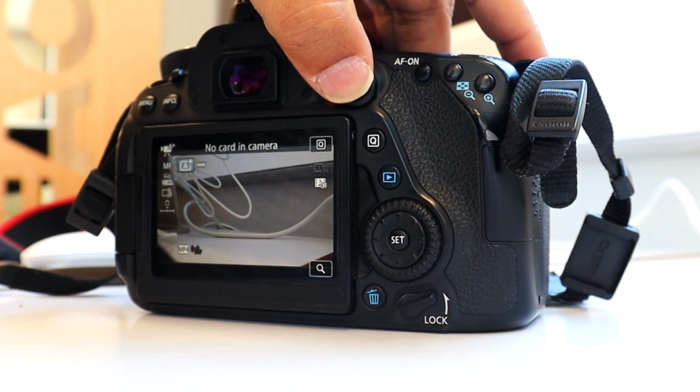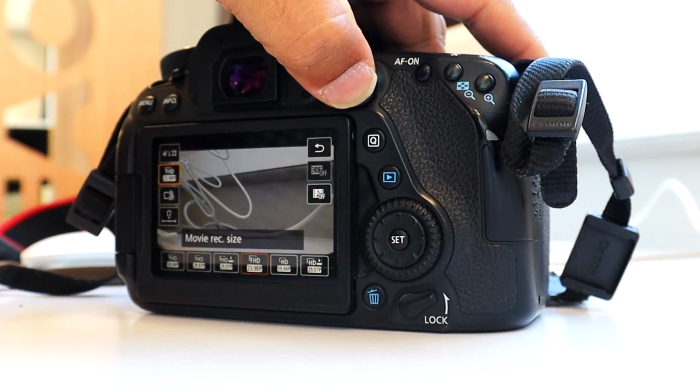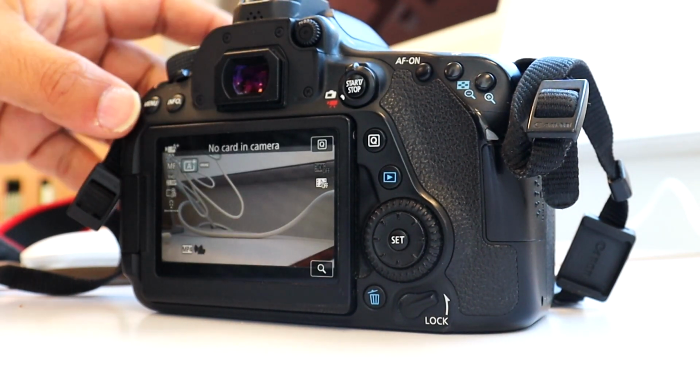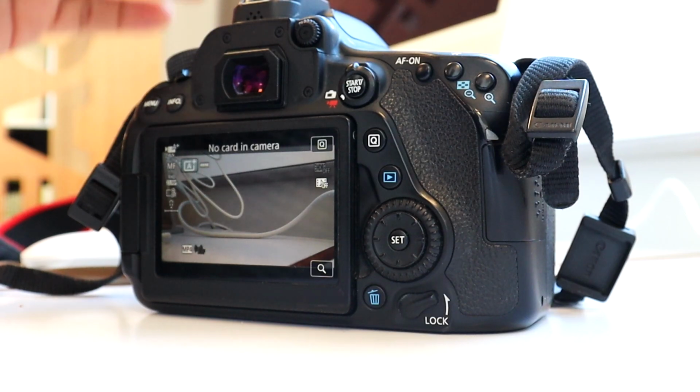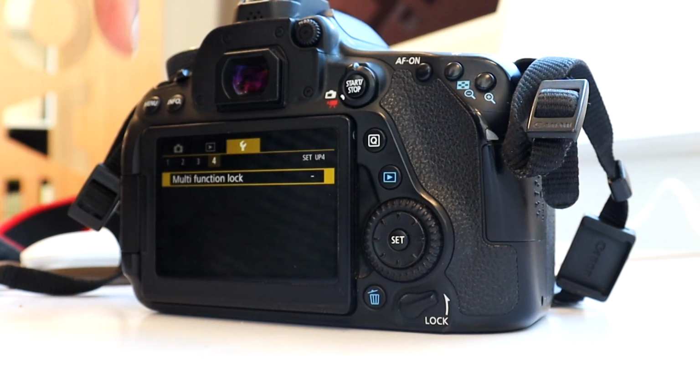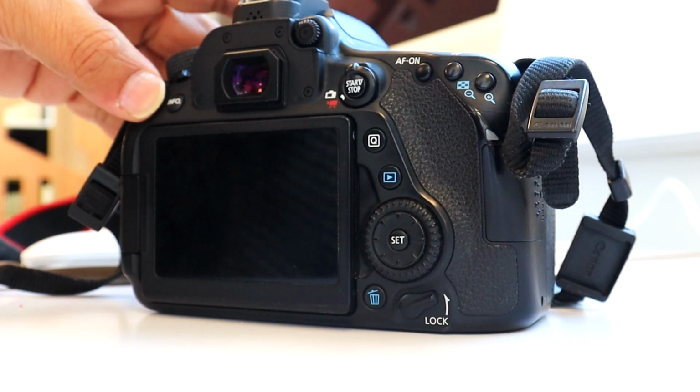So if I click on this Q button, or this button here, or this menu button, they all have different functionality. So I am in auto mode. And if I click on menu, it will take me to my main menu. Now I will do another video on this particular button. I'm not doing it on the menu, I'm doing it on the settings.